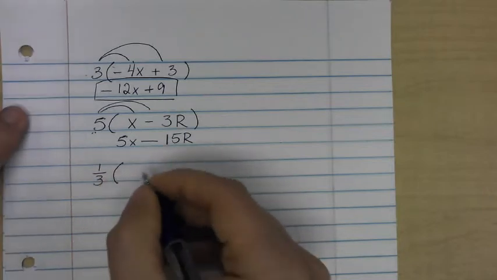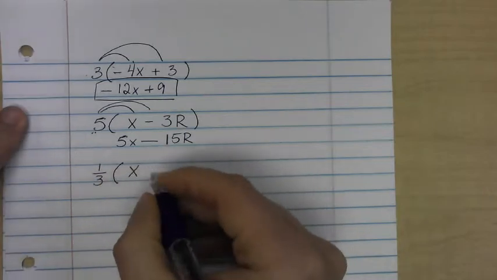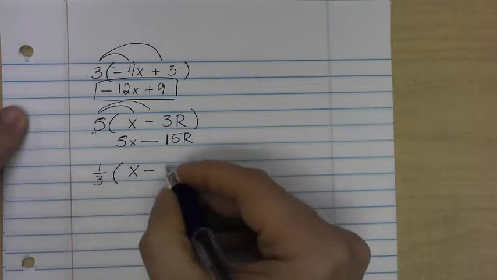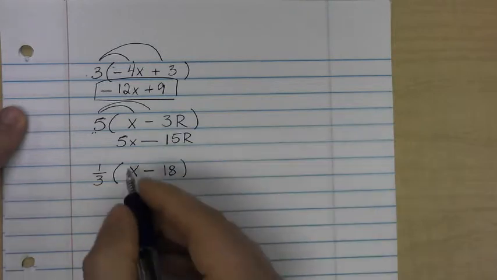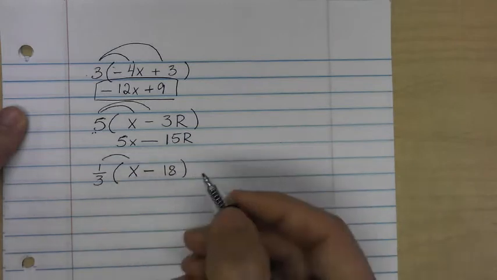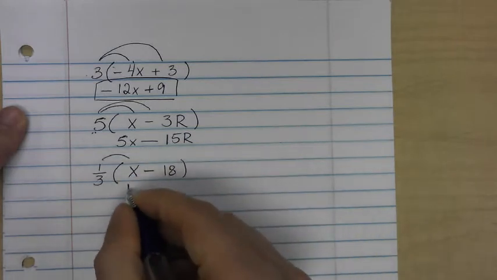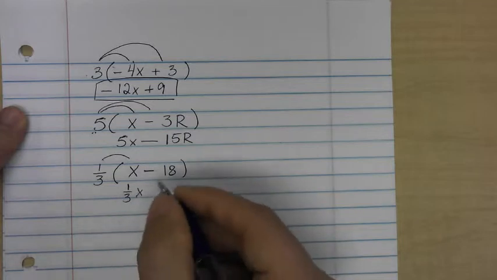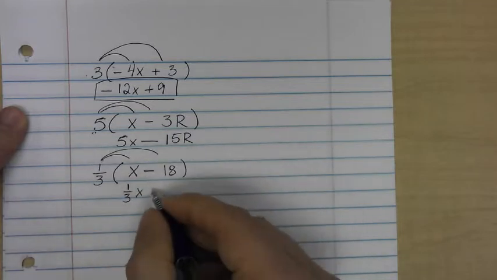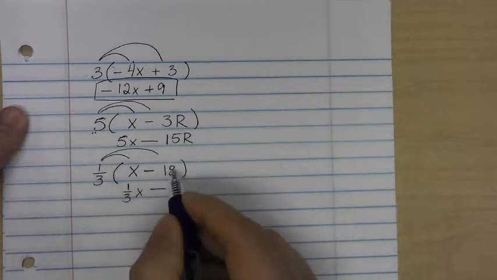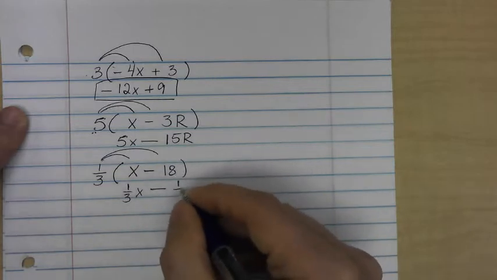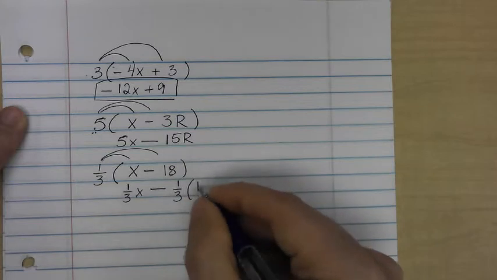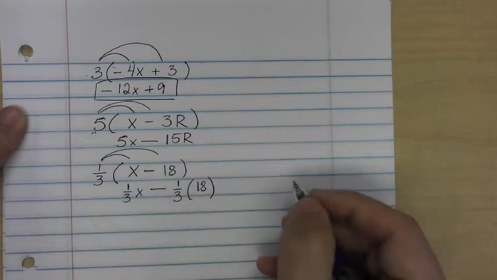1/3 times x minus, let's do 18. Okay, so same sign, so it's positive. 1/3 times x is going to be 1/3 x. Different signs, so I have a minus. And 1/3 times 18. If you can't do this in your head, that's fine. I know that I'm multiplying 1/3 times 18. So let's start by writing that.